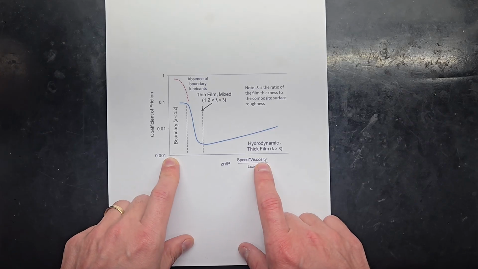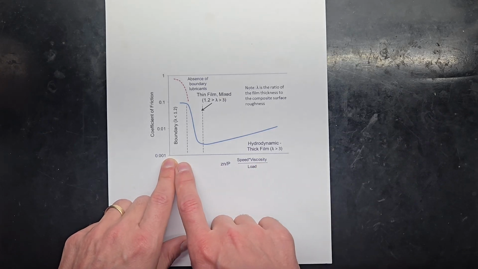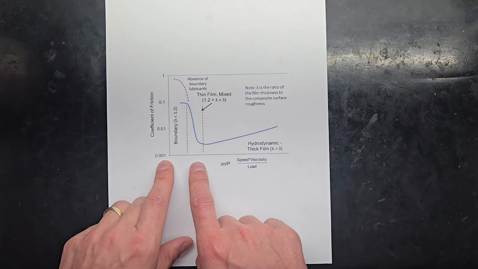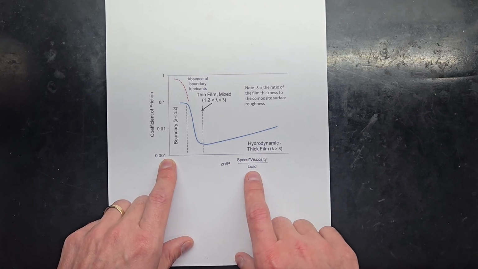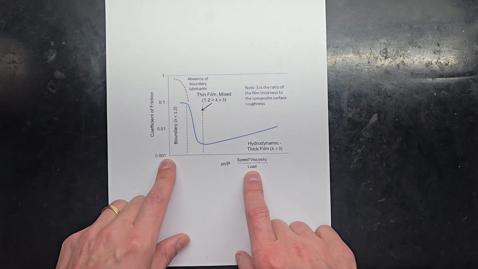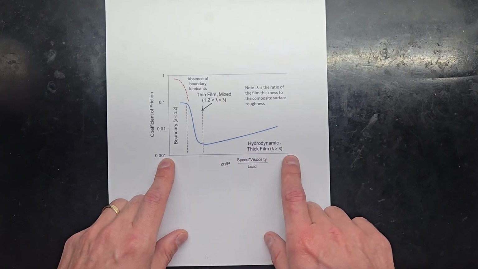Viscosity is another way. So as we increase our viscosity, we're going to be moving from the left to the right. Our load is the third thing. If we decrease the load, we move from the left to the right-hand side.